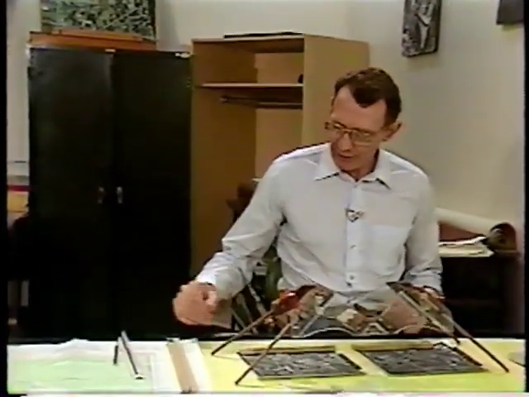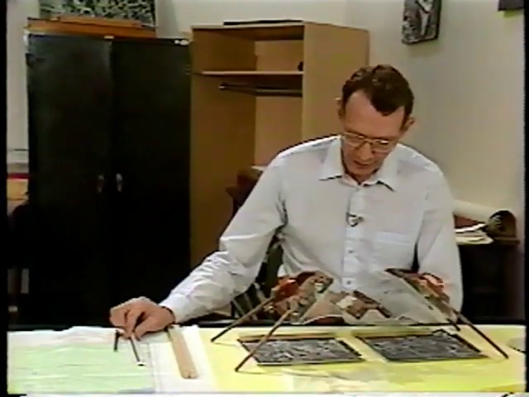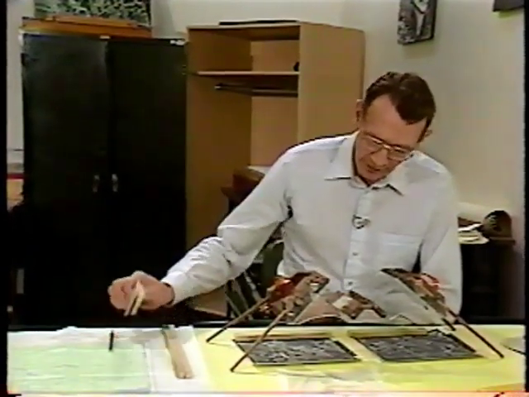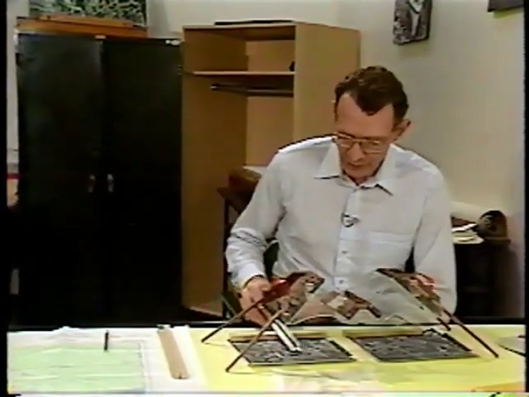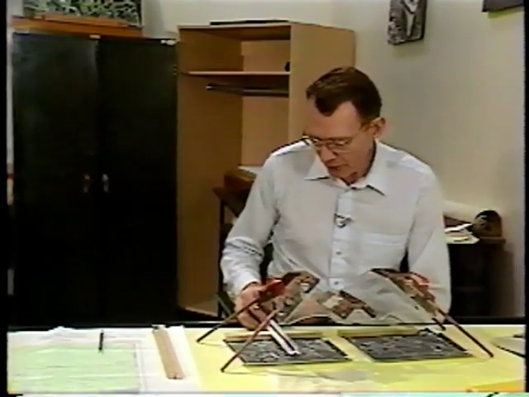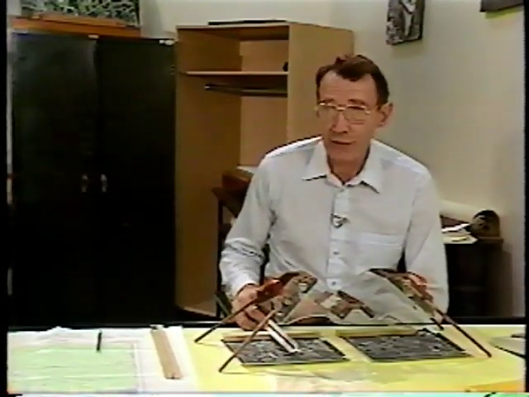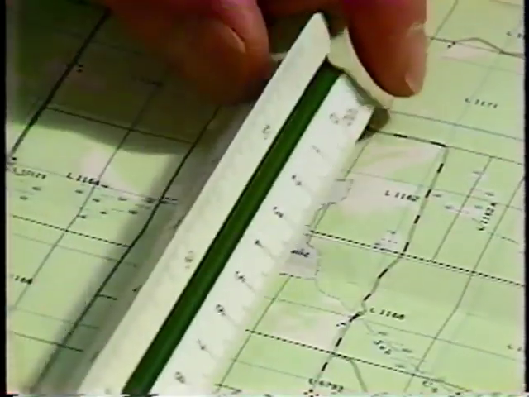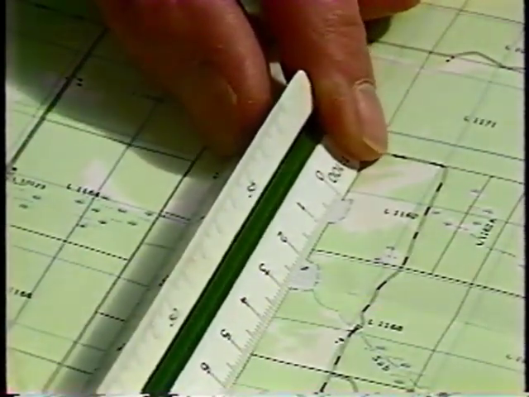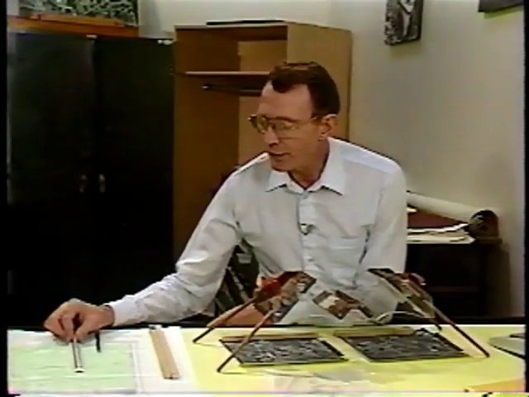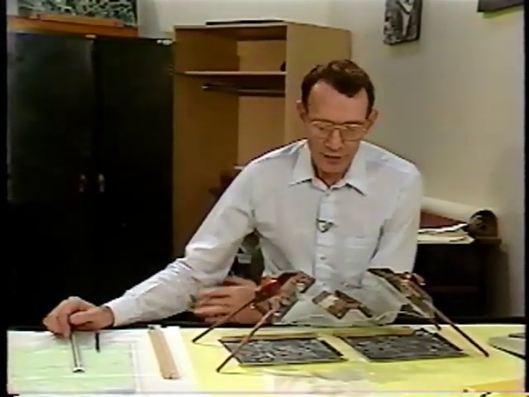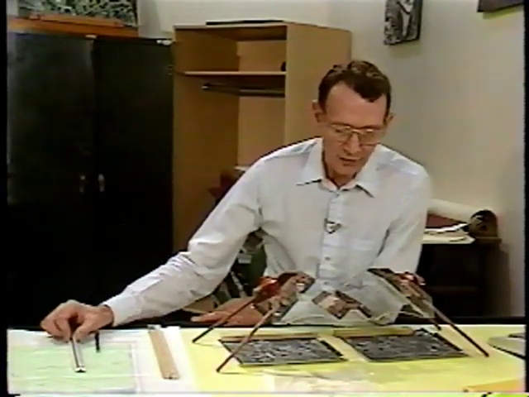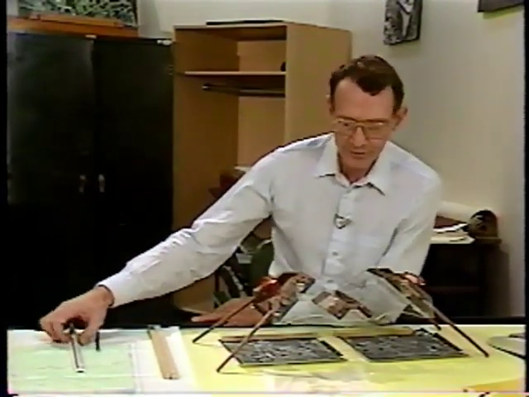Now let's go over and have a closer look at how we use the air photographs. First thing we need to establish is a rough photo scale. We do this by measuring between 2 identifiable points on the photographs and those 2 same points on our 1 in 50,000 map. Now we know the scale on the 1 in 50,000 map, so we're able to deduce a rough scale for the photographs.